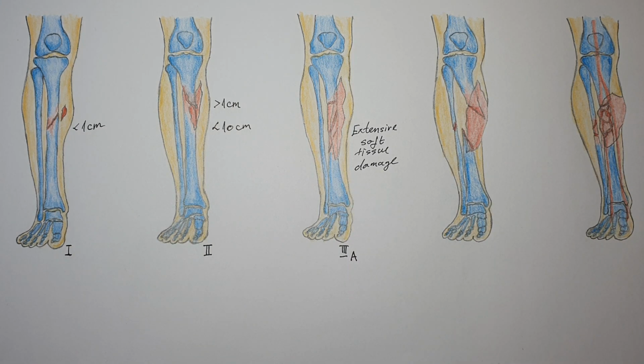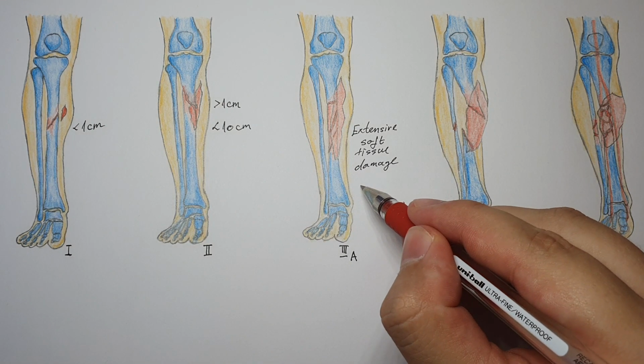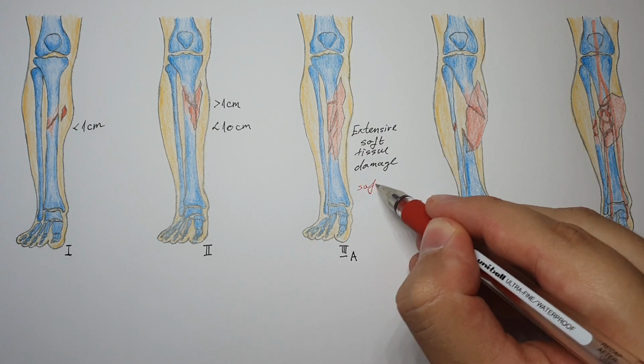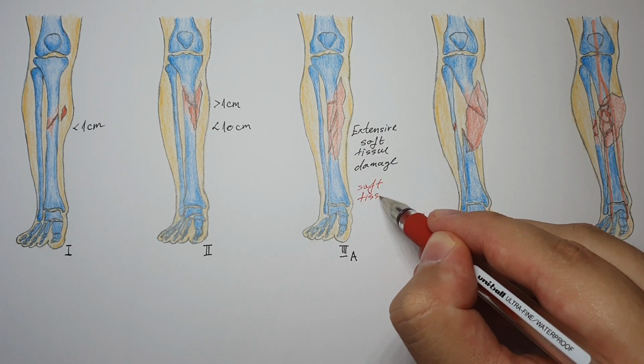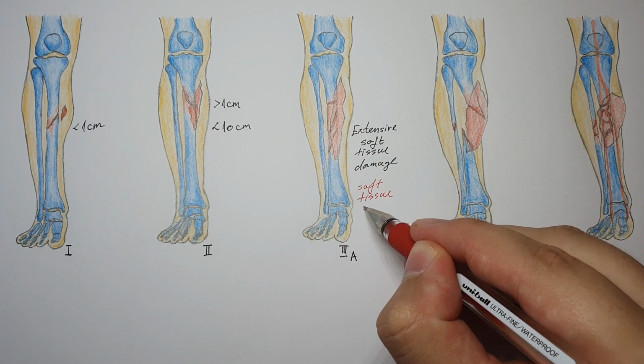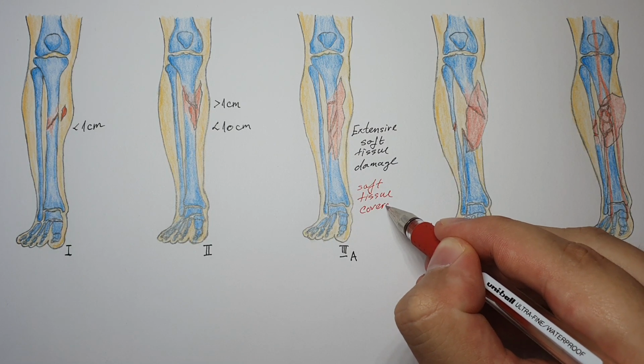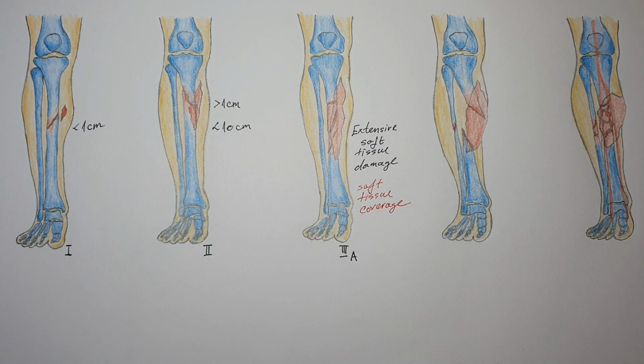The wound is bigger than 10 centimeters. It's a big wound. We have extensive damage, but in this 3A, the point is that we still have enough soft tissue for coverage. So we have still enough soft tissue to cover the wound appropriately.